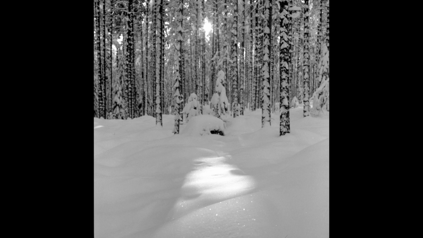Like, I don't care if it's absolutely white, because that's what snow is, especially on a sunny day. There are hardly any nuances. It is just so white. It's the whitest thing that you can imagine. So let that show in your picture.